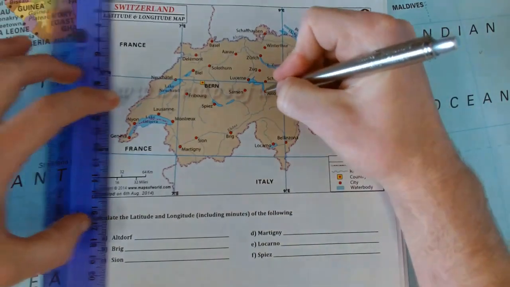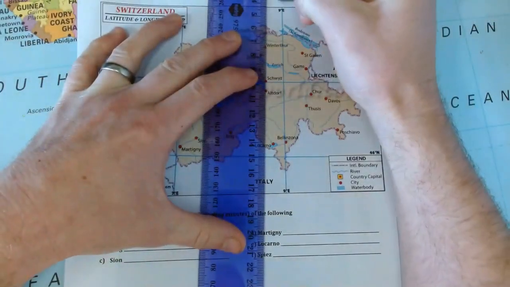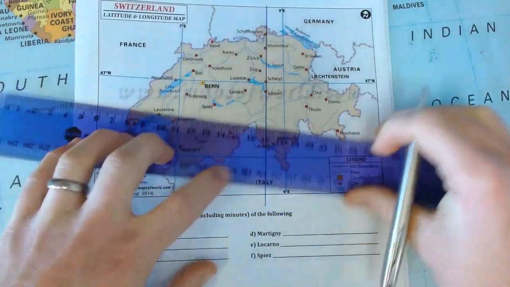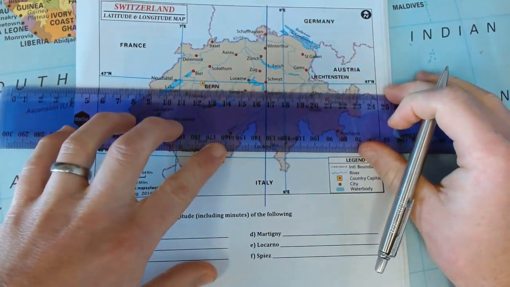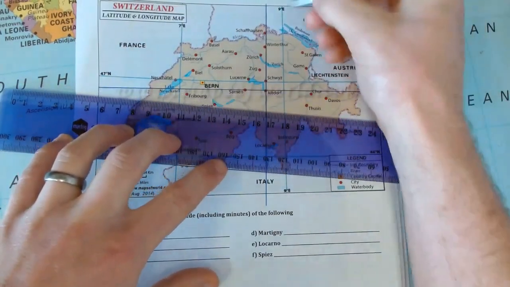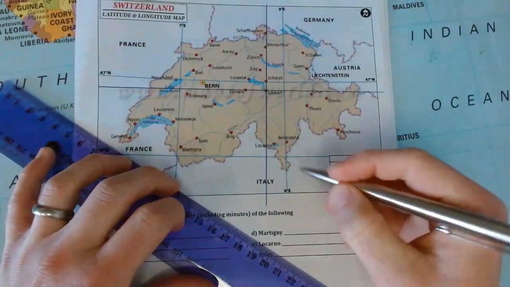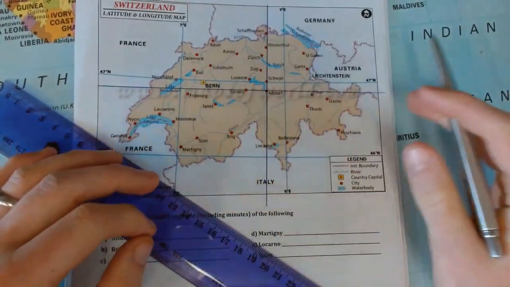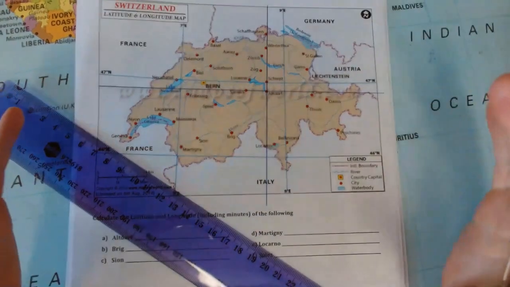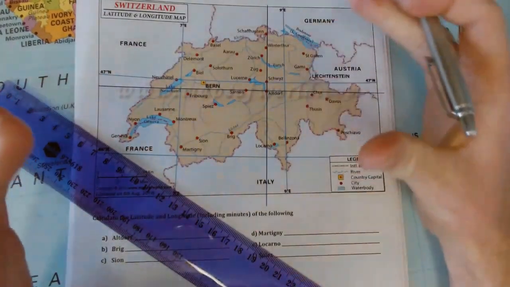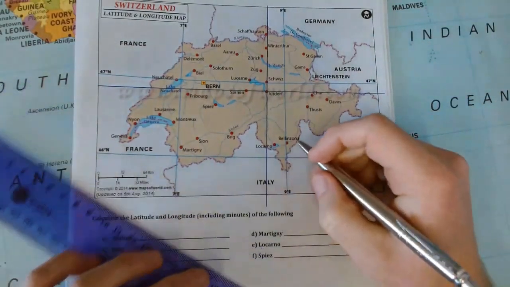There it is right here. So Altdorf. Draw my line through, and my line across. And as you can see, I'm just trying to run it parallel to these lines, because they're not perfectly straight across, because the latitude and longitude lines are working with the curvature of the Earth. So just try to run it parallel.